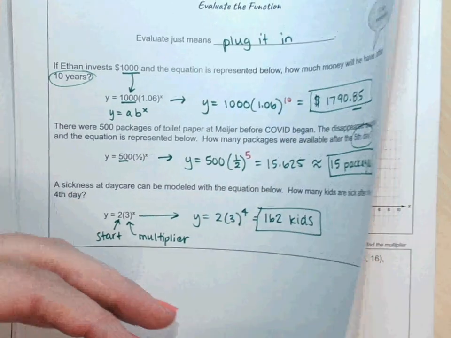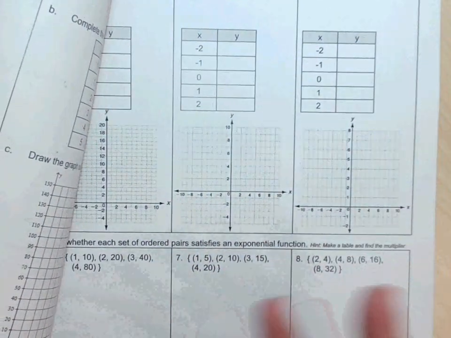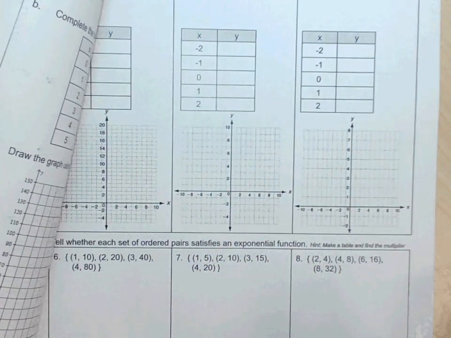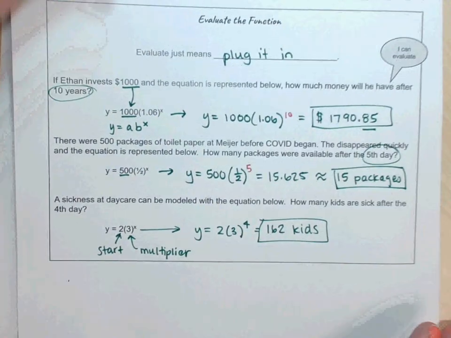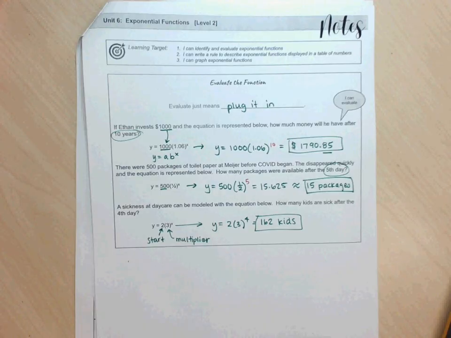Okay, so your homework is on the next 3 pages. They're all pretty easy and pretty fast. They just take up a lot of space on your paper. So make sure you finish the next 3 pages and ask questions if you have them.